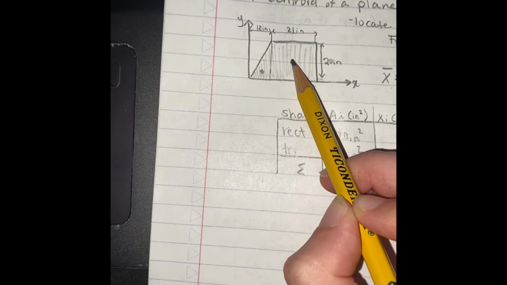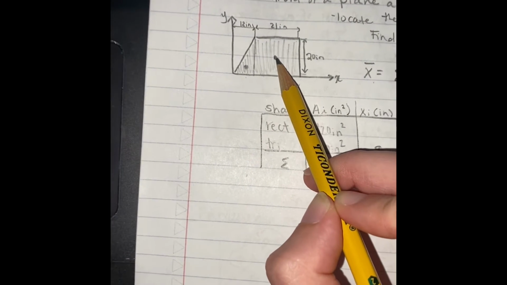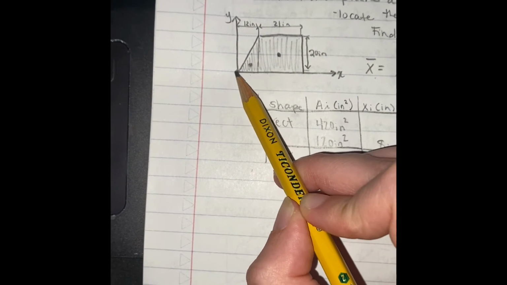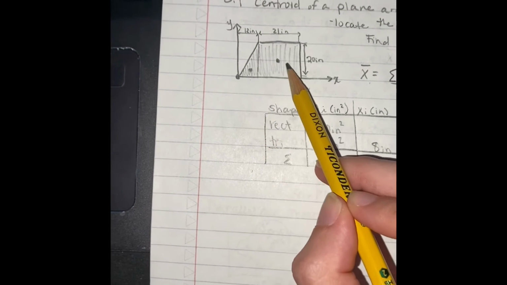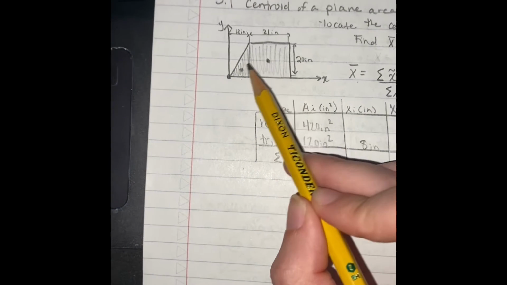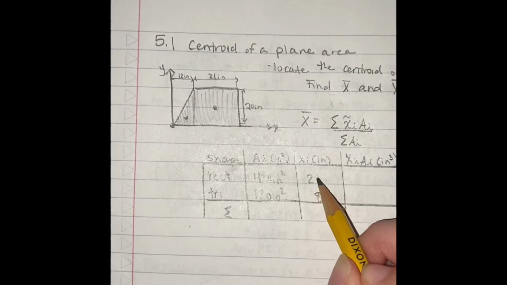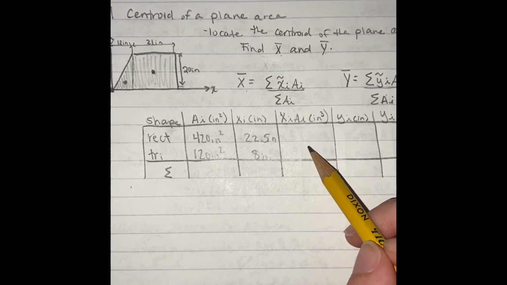For the rectangle, it'll be in the center. So from the x, it'll be 21 divided by 2. But since you are coming from your datum point of over here, you do have to include the triangle distance. So it'll be 21 divided by 2 plus the 12. So from that, you'll get 22.5 inches.